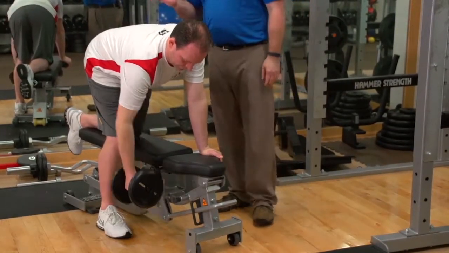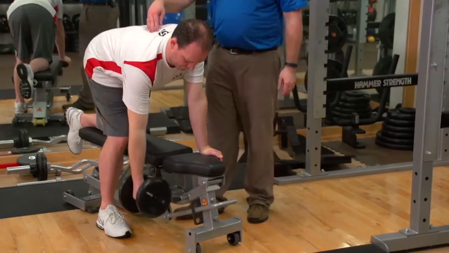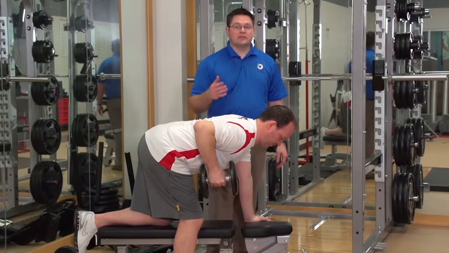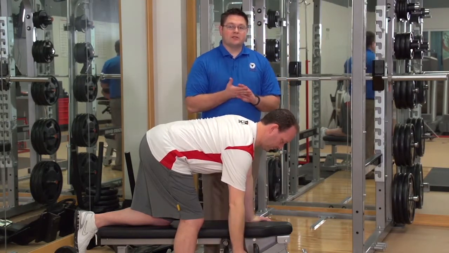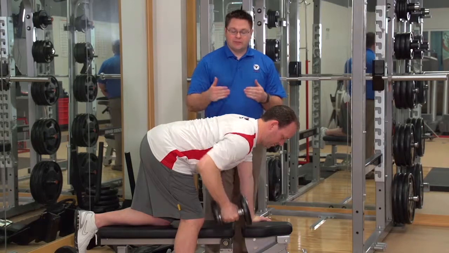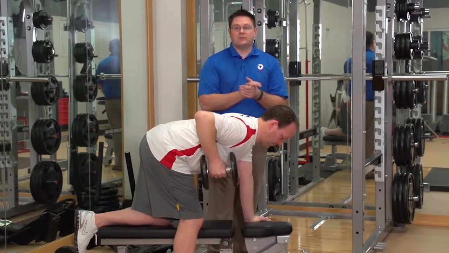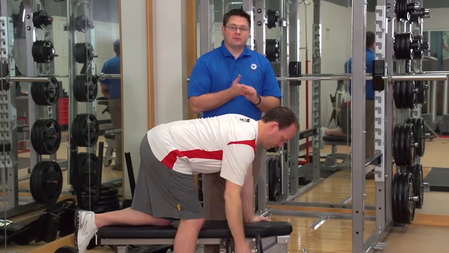Now with all rowing exercises, you want to focus on squeezing your shoulder blades together in order to get the biggest benefit of the row by really incorporating the muscles that stabilize the shoulder blade. And by squeezing the shoulder blades together, we get to incorporate those muscles the most.